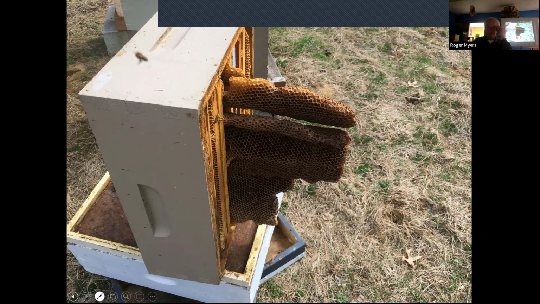Till next week, you do it all over again. Till it's the middle of the summer and I can't figure out why the inner cover won't come off, and there's only 2 frames in there and 2 missing ones. And then the nuc next to it has the exact same thing, because I only had 4 frames. I needed 8. So I'll be back in a couple days and put these frames in.